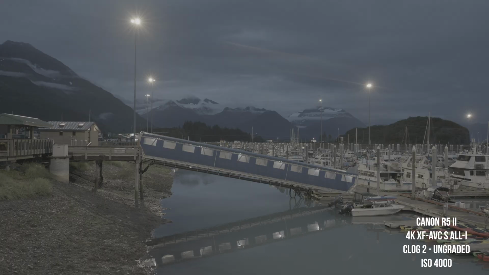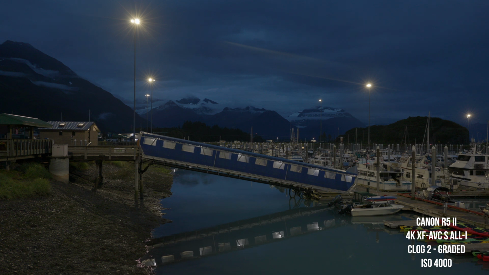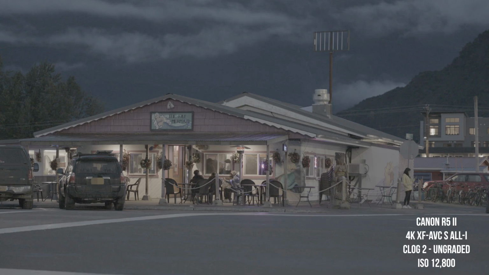Here's the second example. This is right out of camera, ungraded. This is the image after the grading. Again, I think it looks really clean. And then let's look at it after a little bit of noise reduction. And I think it looks really, really nice. Again, pretty clean.